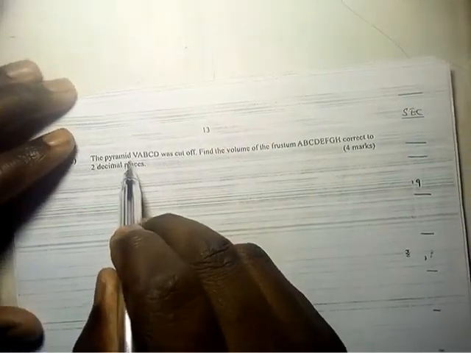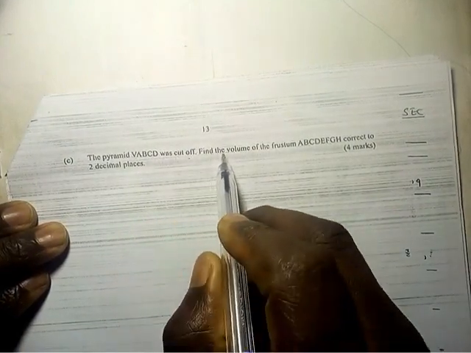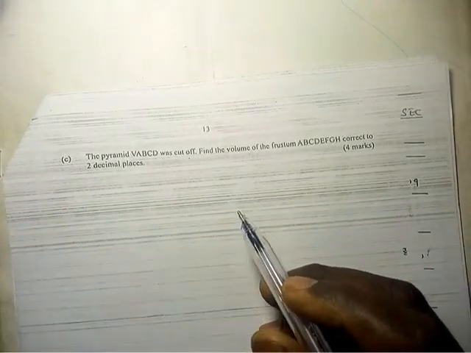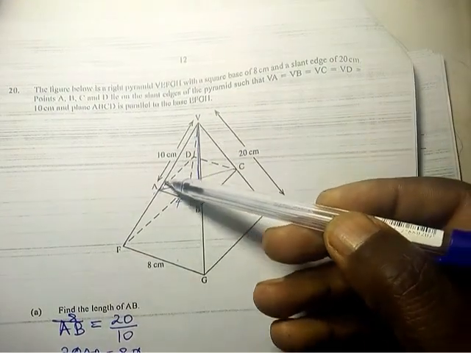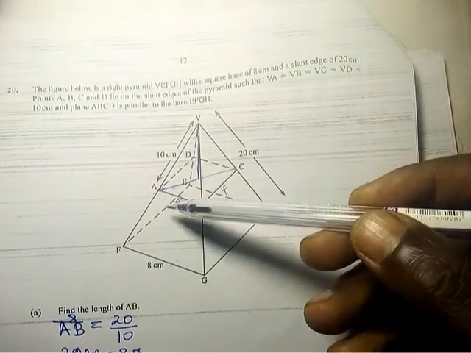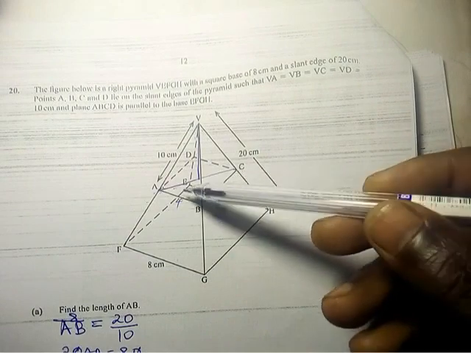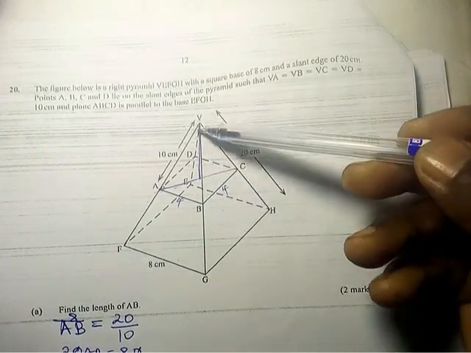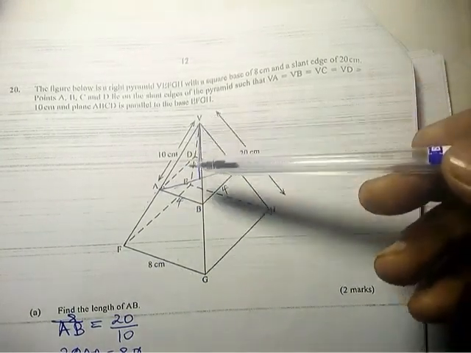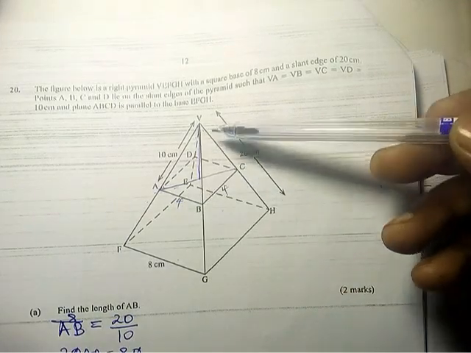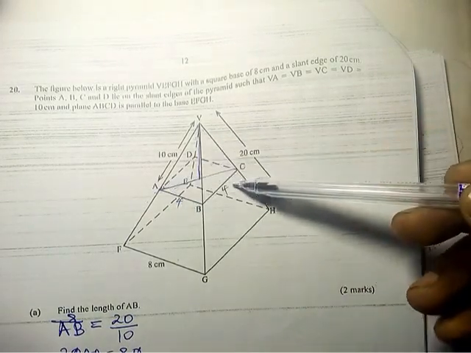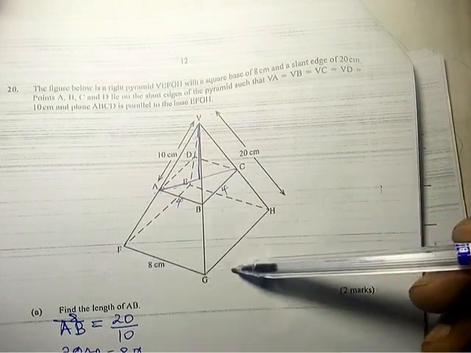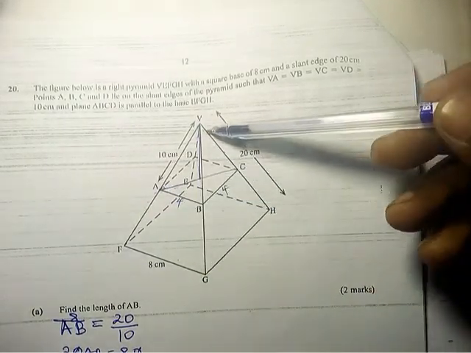The pyramid VABCD was cut off. Find the volume of the frustum ABCDEFGH correct to 2 decimal places. So this one has been removed. Now we want to get the volume of the pyramid that remains. To get that, we calculate the volume of the bigger pyramid and subtract the volume of the smaller pyramid, and by so doing we get the volume of the frustum.